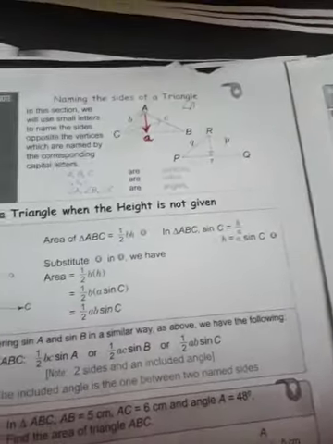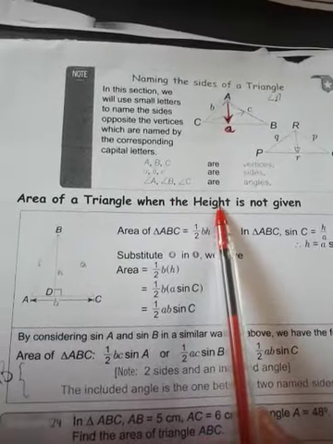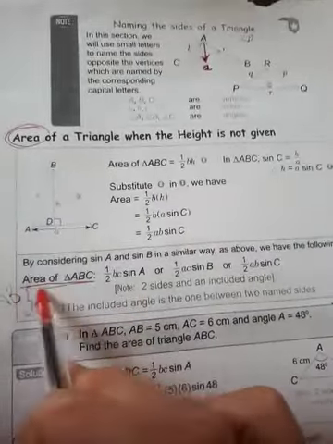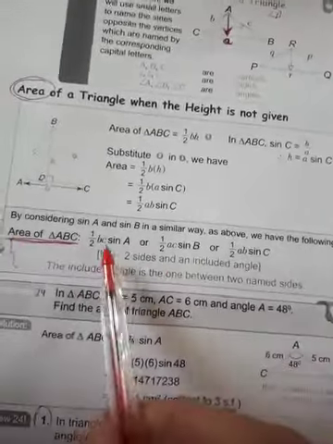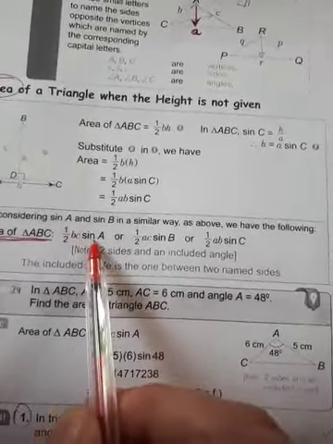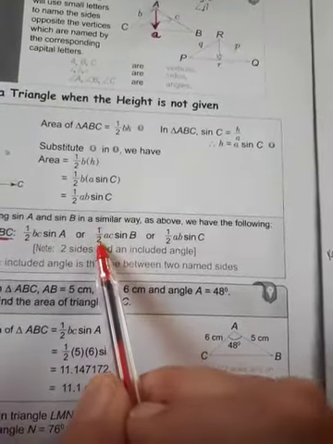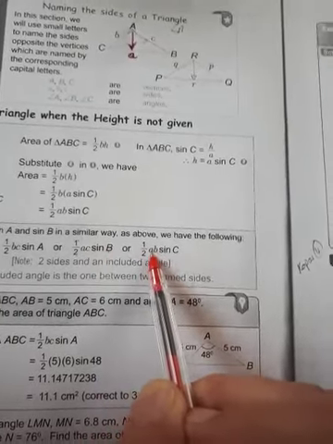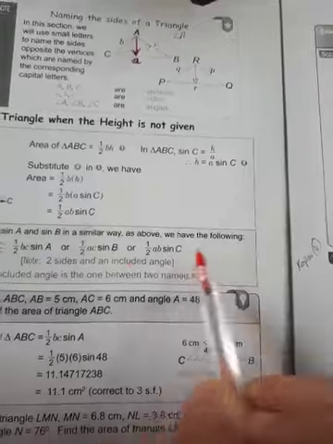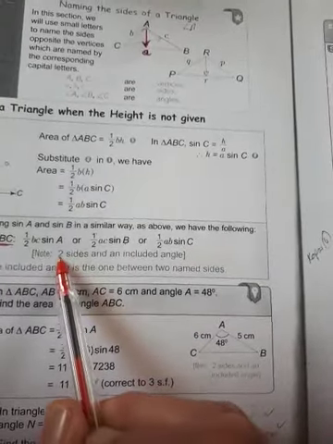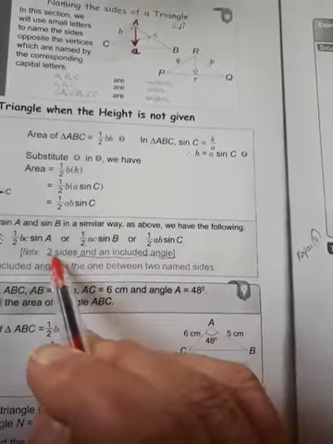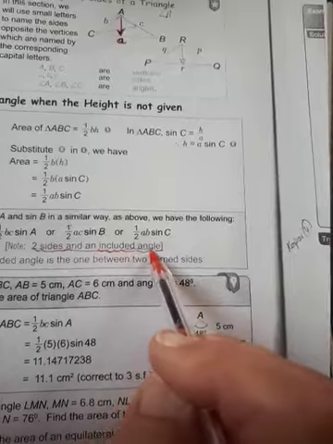Now if we have not got the height of a triangle and we must calculate the area, the area is given by the following formulas. It is half bc sin A, or it is half ac sin B, or it is half ab sin C. And very, very important is that you've got the two sides and an included angle. So these two sides make up the angle.